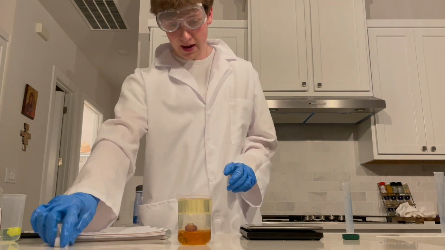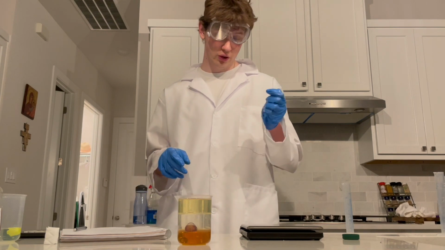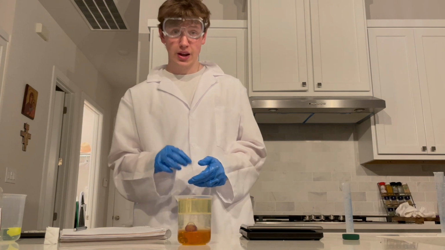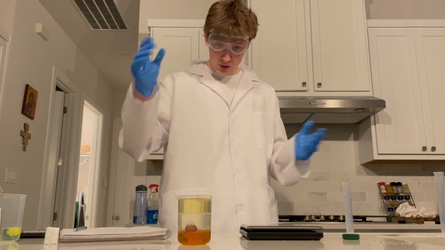And now I have the sponge. This one had an unbelievably small density, 0.04 grams per milliliter. And so the canola oil I have is 0.93. So the sponge has to float on top of it. So if you just drop it here, it'll just float.